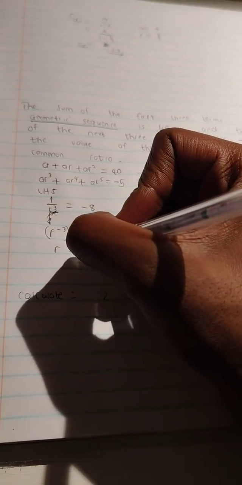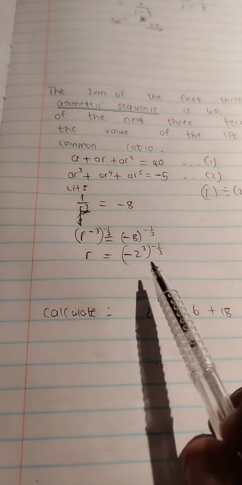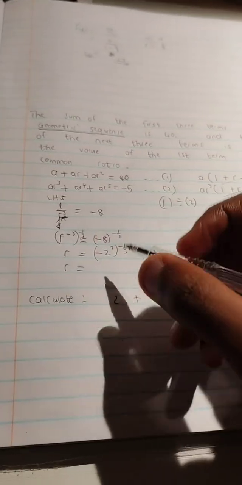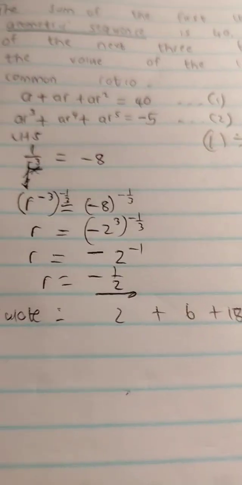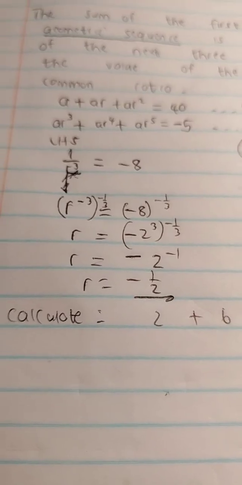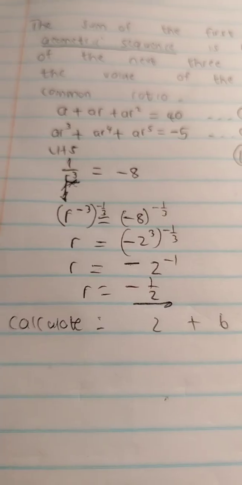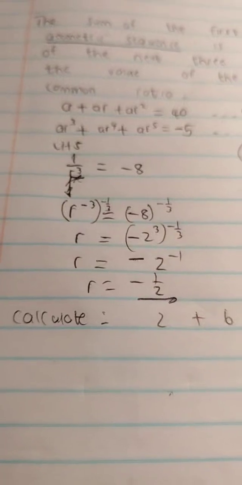But the answer here will be r is equal to what? Okay, you see, this is negative 2 to the power 3. Okay, that's what you would do actually. Then it's r is equal to negative. It's going to be 2 to the power negative 1, which is actually r is equal to negative a half. I hope we understand that. 2 to the power negative 1, any exponent raised to a negative will give us 1 over 2. Okay, so therefore the answer is actually negative a half.